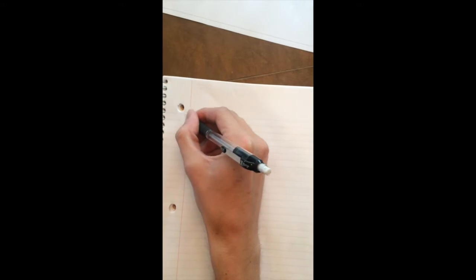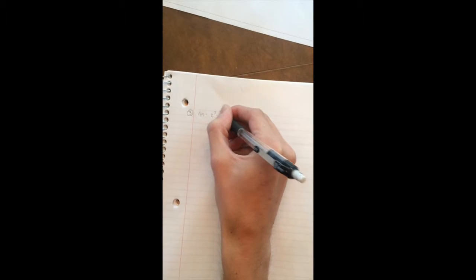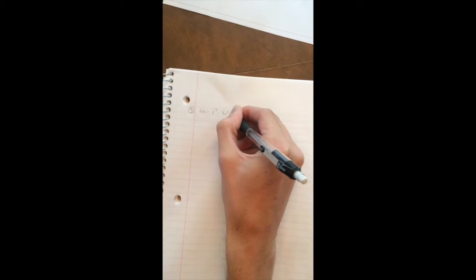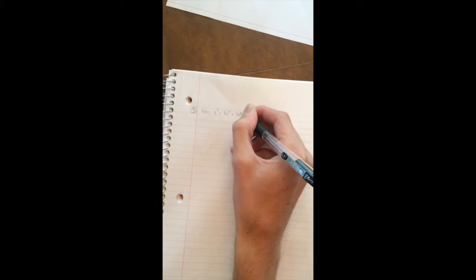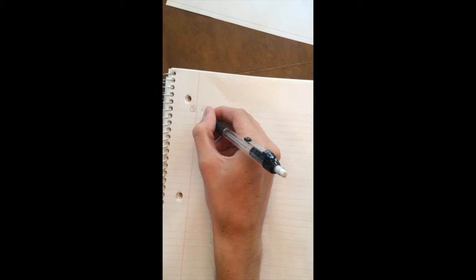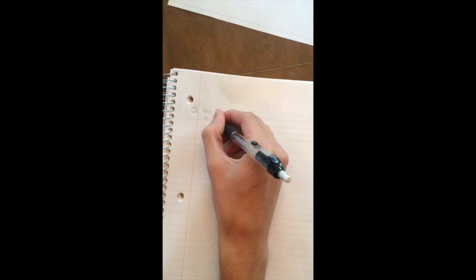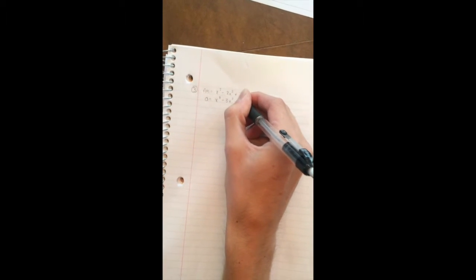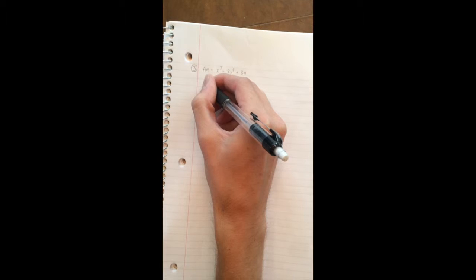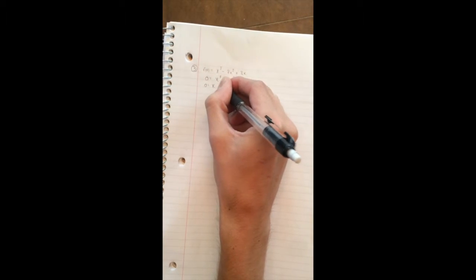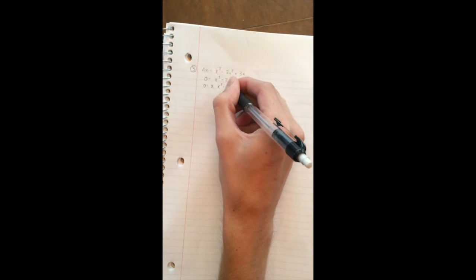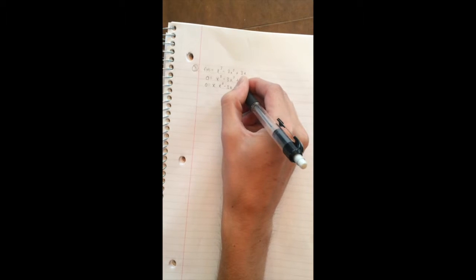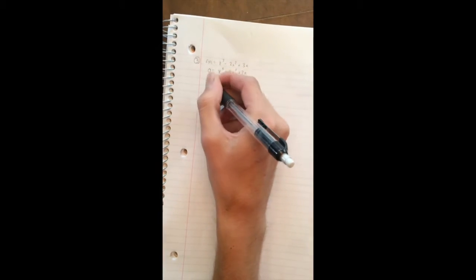Okay, so number 3 reads f of x equals x cubed minus 3x squared plus 3x. So first, to find the zeros, you set this first function equal to 0. So 0 equals x cubed minus 3x squared plus 3x. Factor out an x. And then you can solve from here.